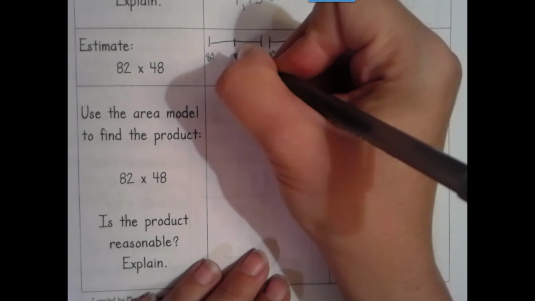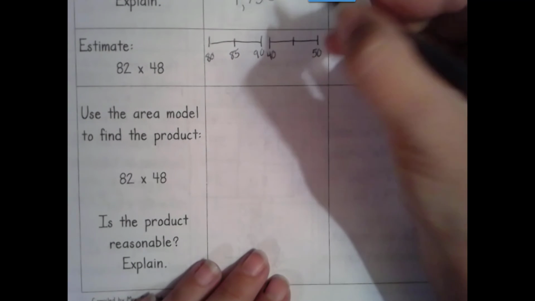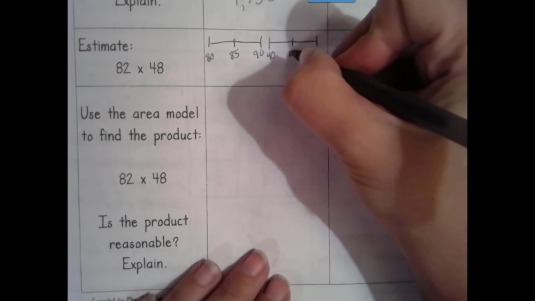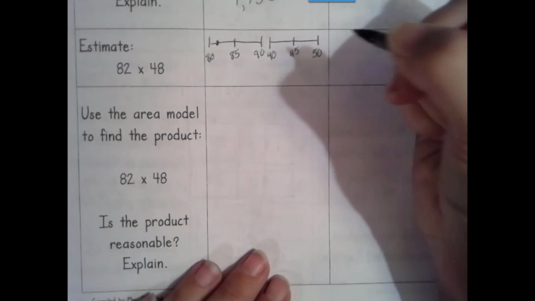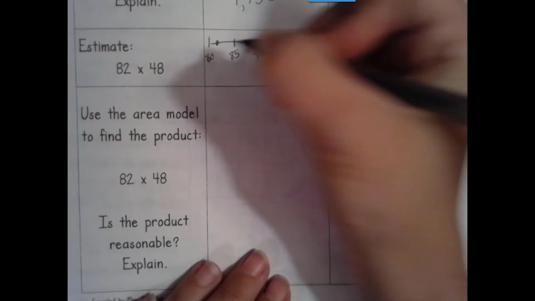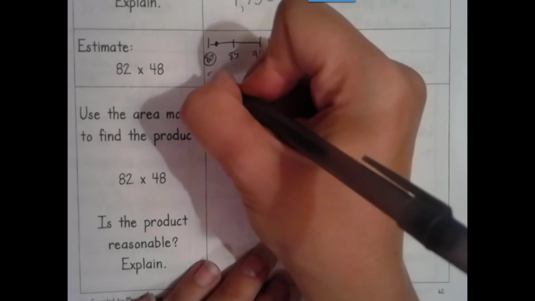Halfway, midpoint benchmark there is 85. That midpoint benchmark here is 45. So 82 is about here. 48 is about here. So this is closer to 80. This is closer to 50.